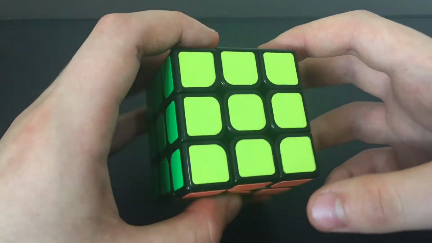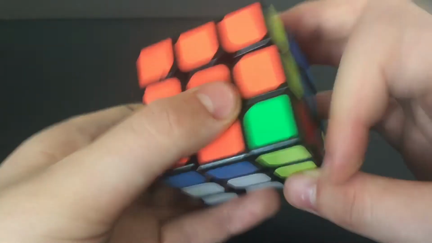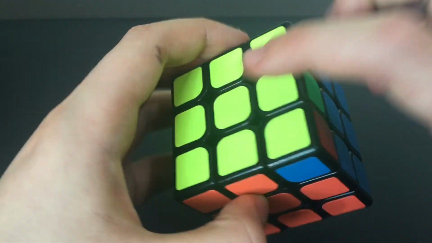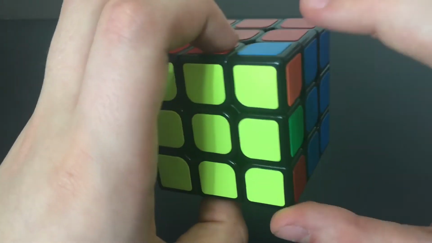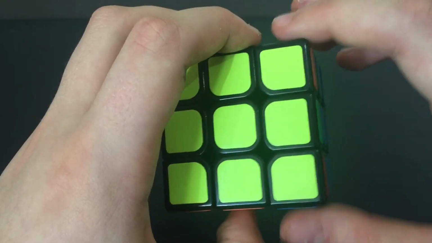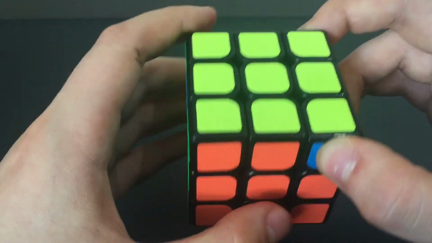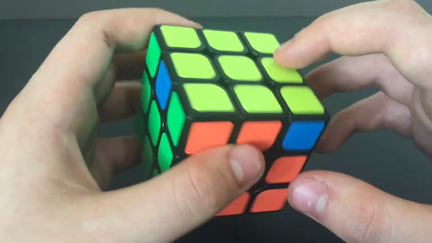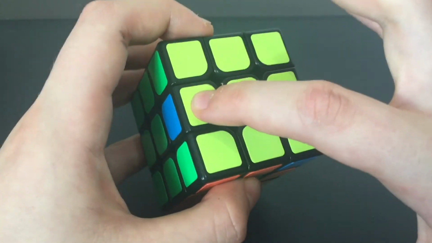Well, for example, one of the edge swapping algorithms we have is known as a T-perm, and what that does is it swaps this edge here with this edge here. It also swaps these two corners, so we never want to get in the way of these, otherwise we won't be able to solve the corners, but that is more complicated and will come in the actual tutorial. Essentially, all we need to know is it swaps this sticker here with this sticker here.